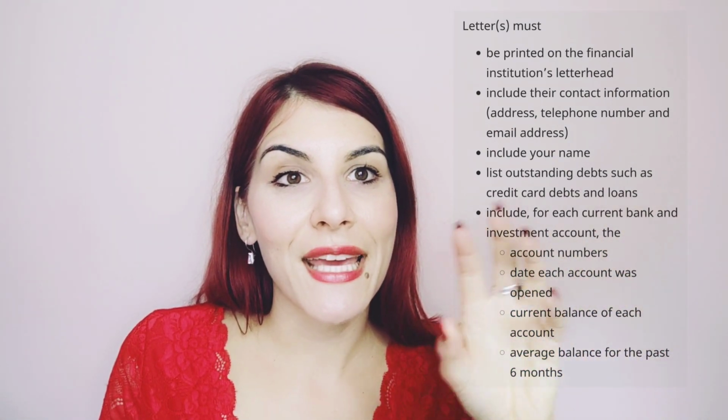We said it has to have the bank's official letterhead. Include their contact information, address, telephone number, and email address. Include your name. List outstanding debts such as credit card debts and loans. So if you're showing, let's say, a credit card account, you can do that as well. And also if you're showing your checking account, then you show how you're spending money, right? It's a monthly statement.